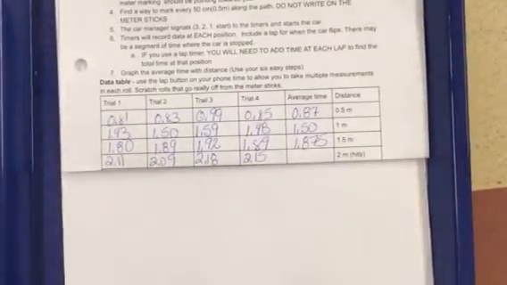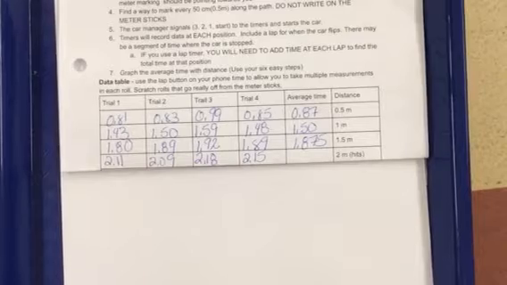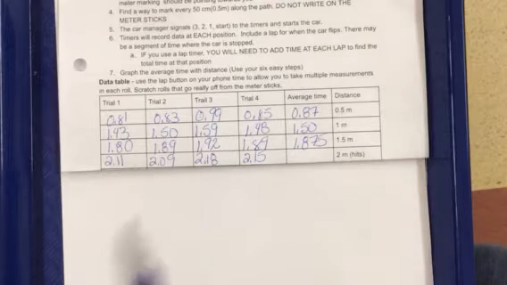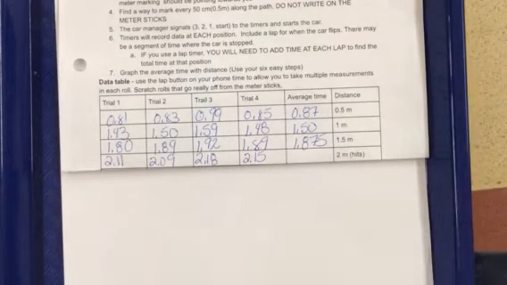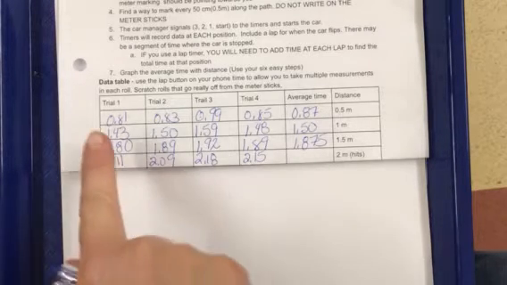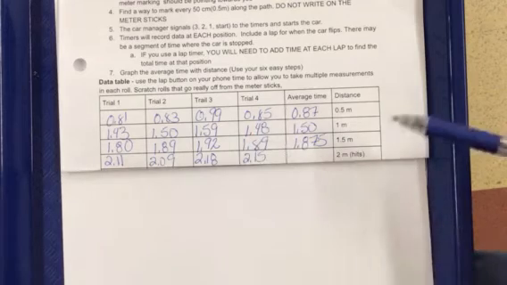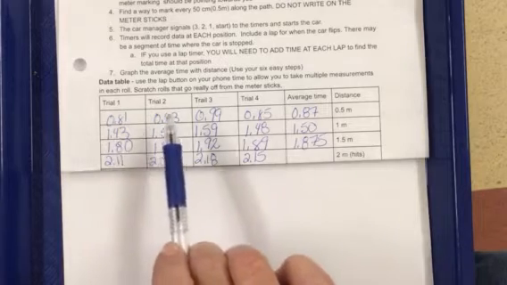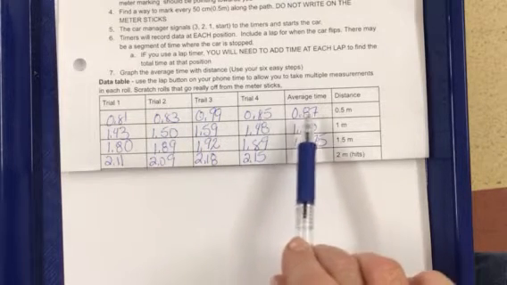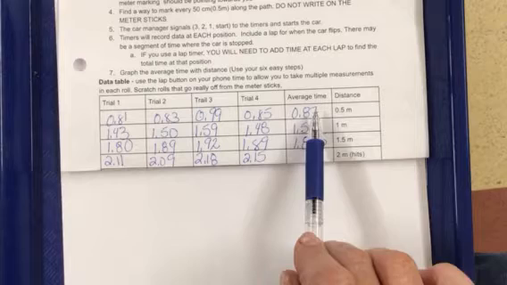I thought I'd make a screencast for you so you know how to graph a data set and you could refer back to it when you're struggling and can't remember what to do. So I've taken a data set from a cart running down a track, and I've done 4 time trials at half a meter, 1 meter, 1.5 meters, and 2 meters. And I've taken the average of my times at each position and I've written it here in my data table.